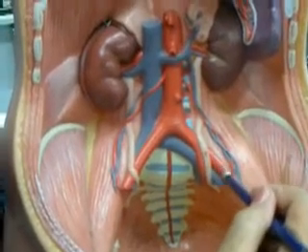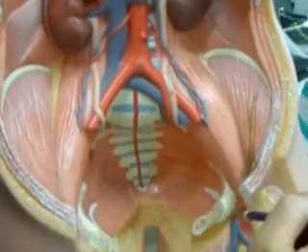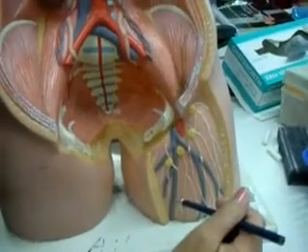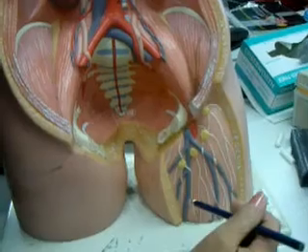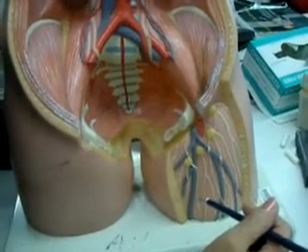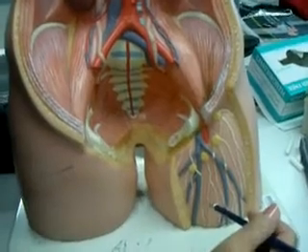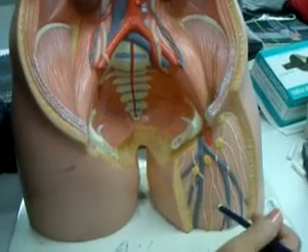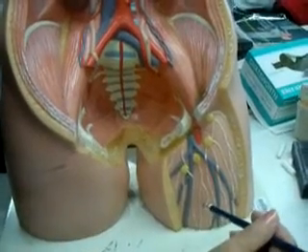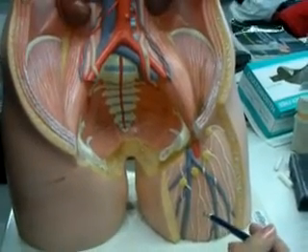The external iliac will enter the thigh and become the femoral artery. As it goes by the knee, it's a popliteal artery. Then it becomes the anterior and posterior tibial and fibular. The anterior tibial artery will become the dorsalis pedis in the foot, and that's important because that is an important way of judging the circulation to the lower part of the body, the lower limb.